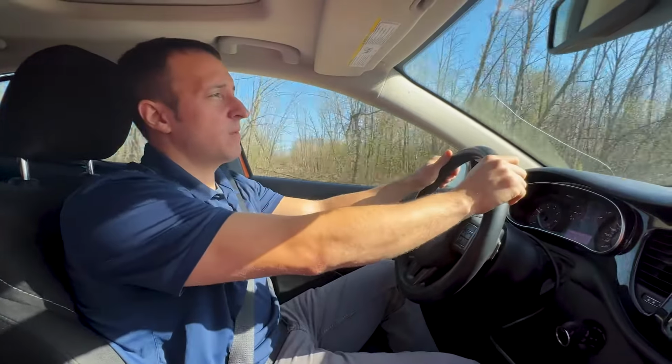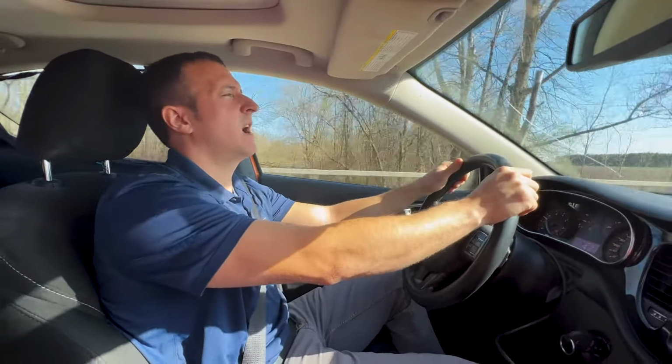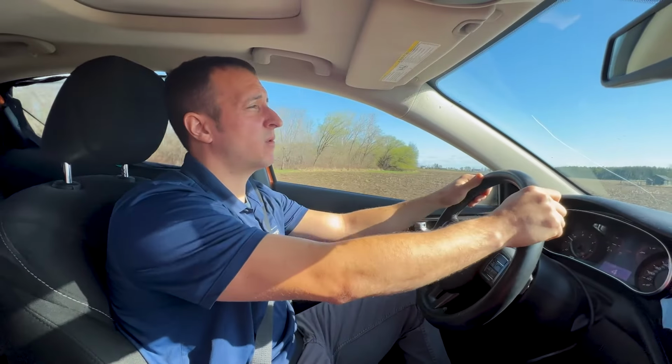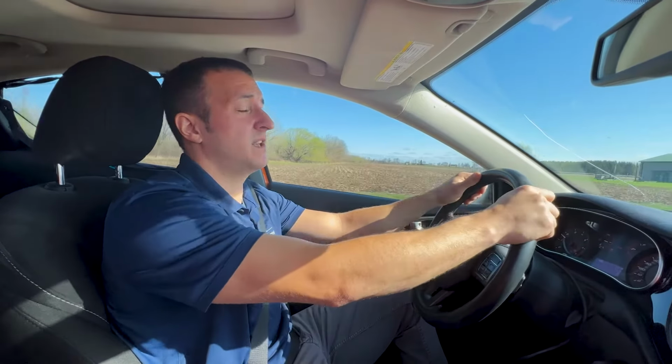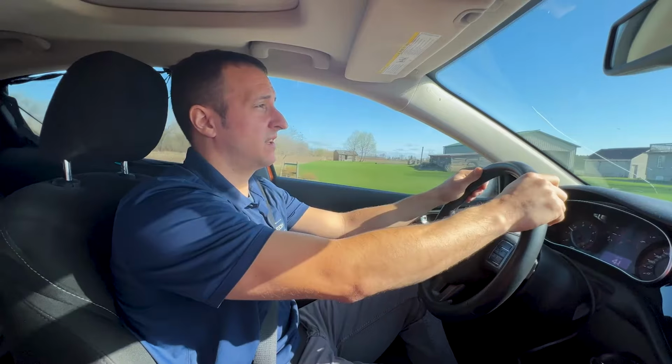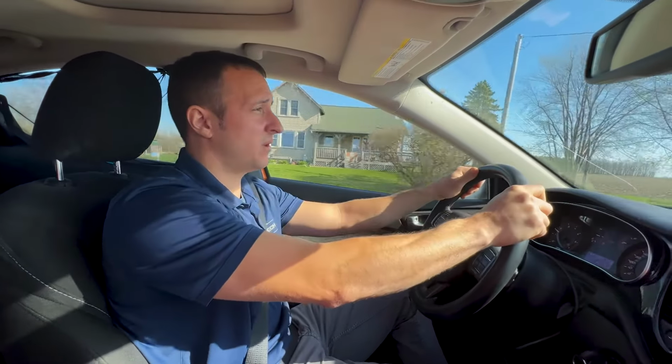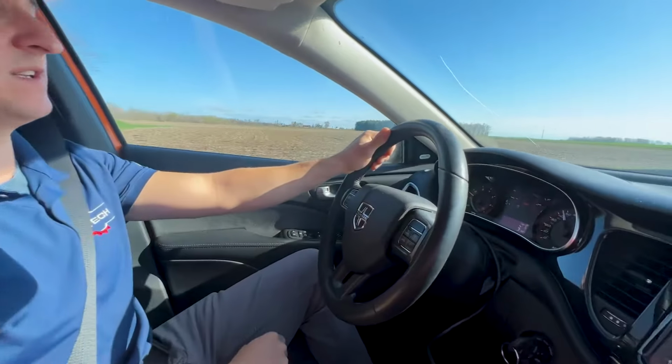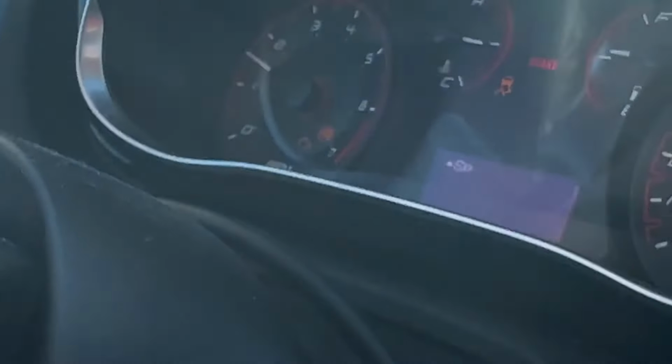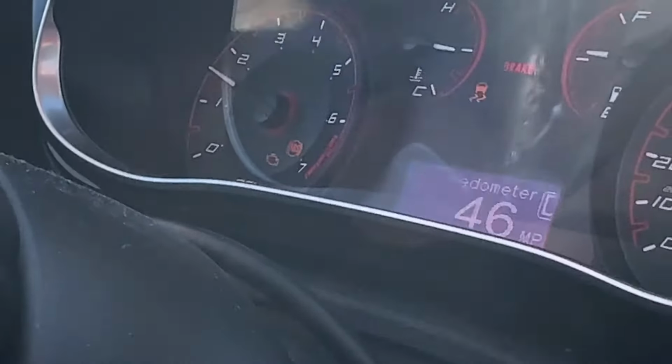Hey, welcome. Today we're working on a 2013 Dodge Dart with an intermittent hard power steering complaint with a bunch of lights on the dash. We actually just got this thing to act up and the steering is pretty stiff, and yep, there's a whole bunch of lights on the dash here. Looks like we've got ABS, brake, check engine, and a traction control light.